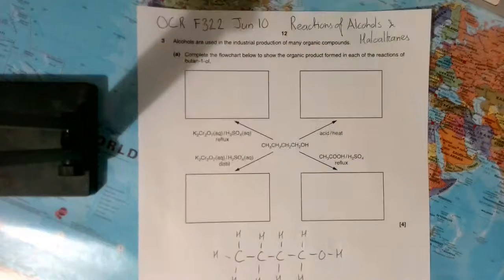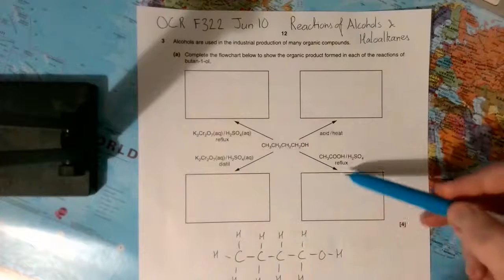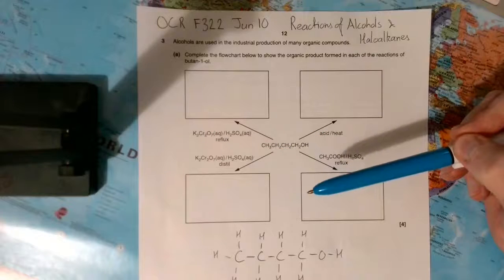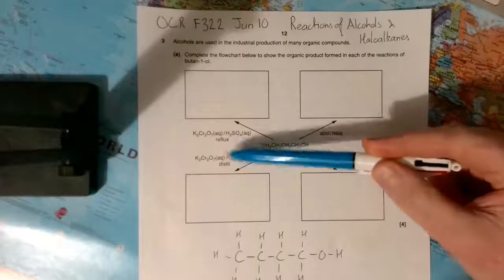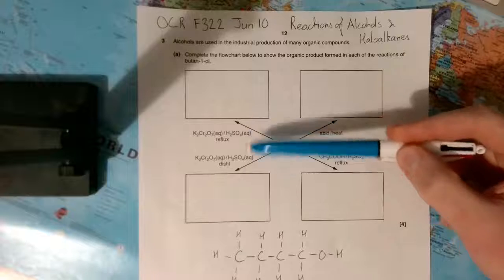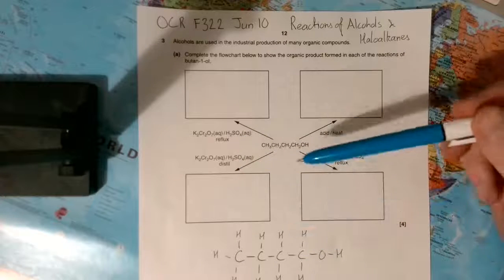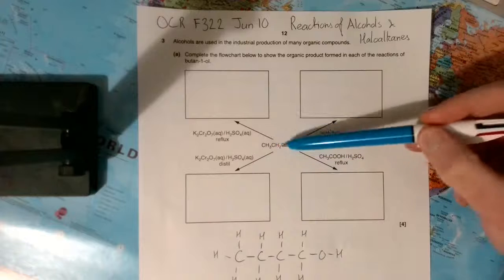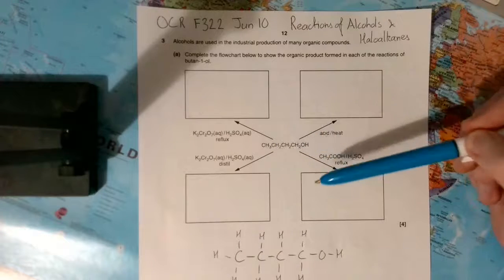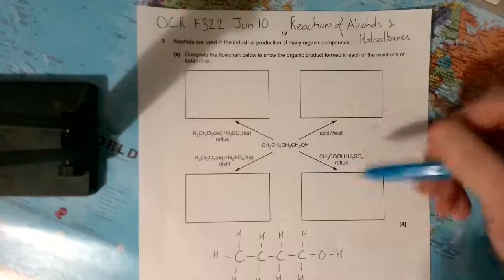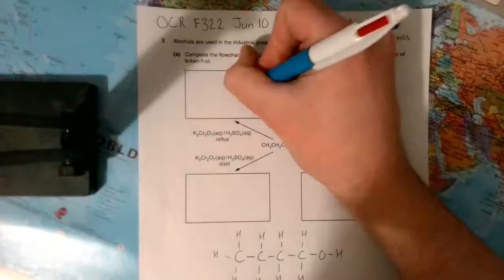So one of the first things you need to remember about alcohols is oxidation. Having a look at the 4 sets of reagents, potassium dichromate, that is our main oxidizing agent for alcohols, and oh look, it features twice. So distillation once, reflux once. You know, hopefully, that if you take a primary alcohol and you reflux it, you're going to go all the way to the carboxylic acid.